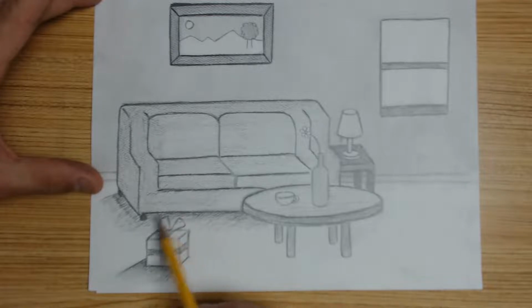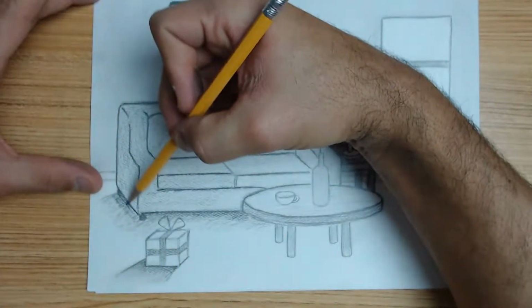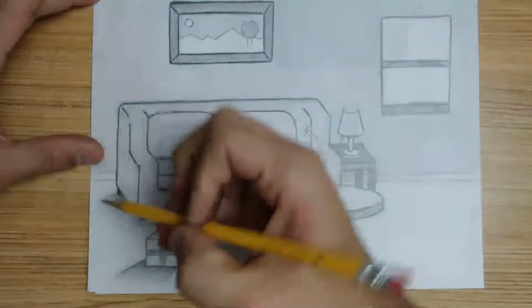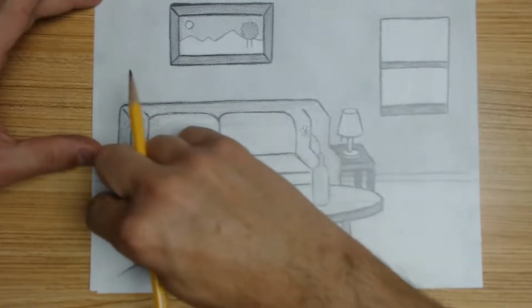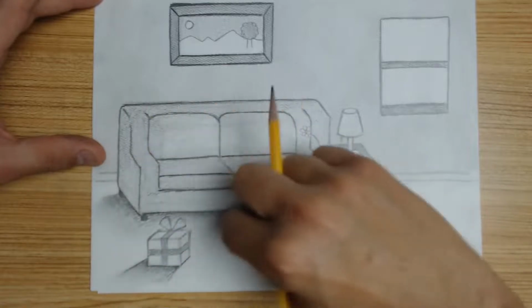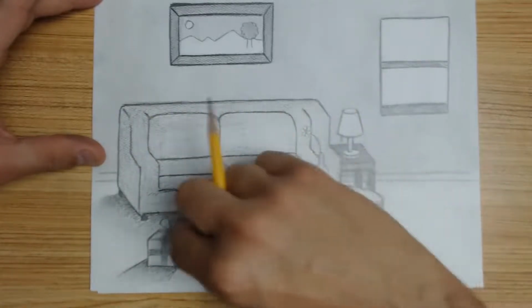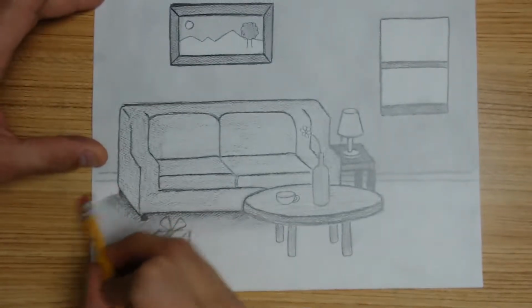Under it right here, we could darken it a little. Yep. But the rest, like this, could all vanish into the paper. And you could use the eraser to sharpen these angles right there.